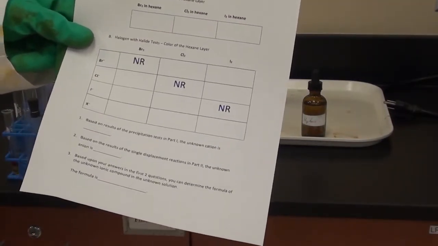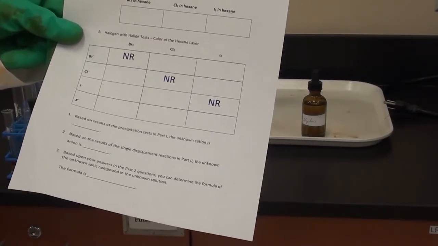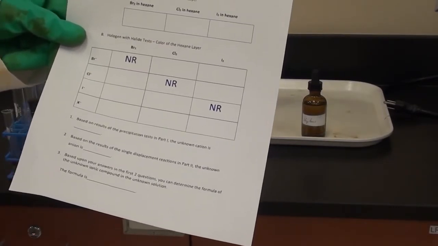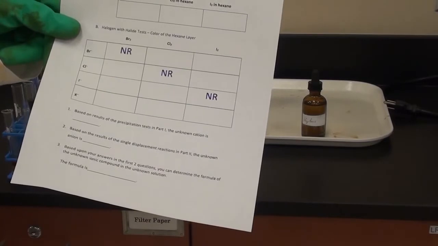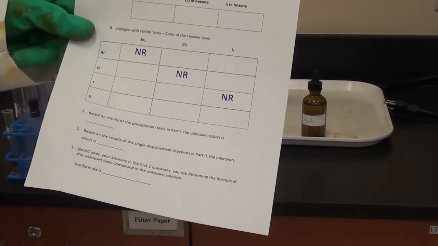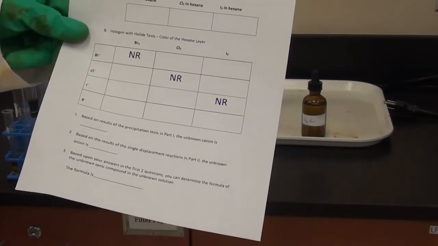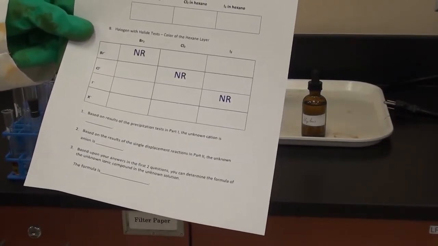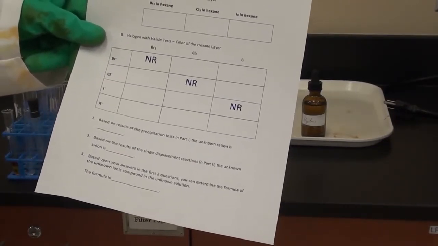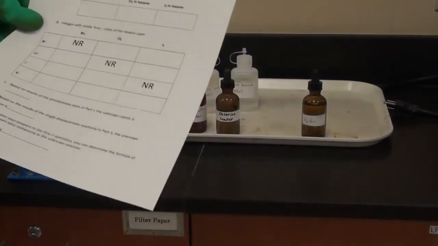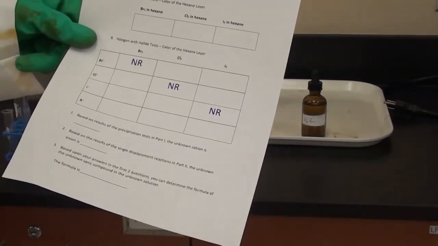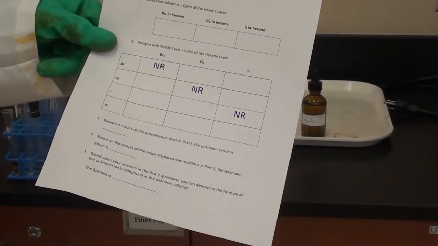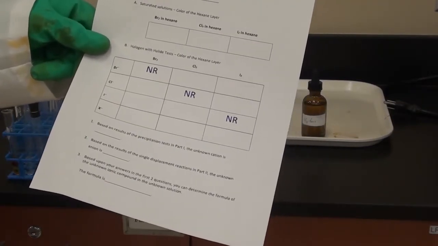You're analysing the cation in part A, you're analysing the anion in part B. Your anion will be either Br minus, Cl minus, or I minus. Your cation will be one of magnesium, calcium, strontium, or barium.